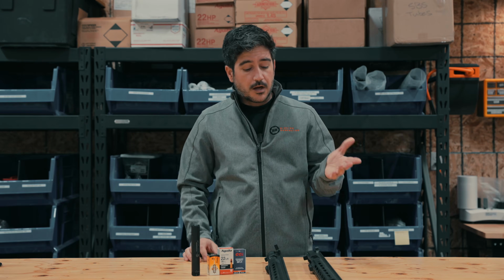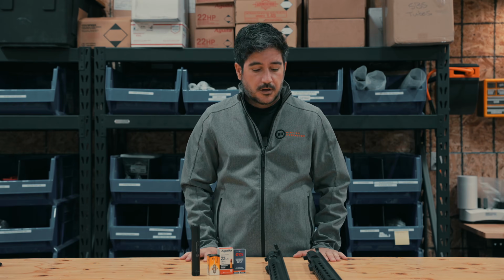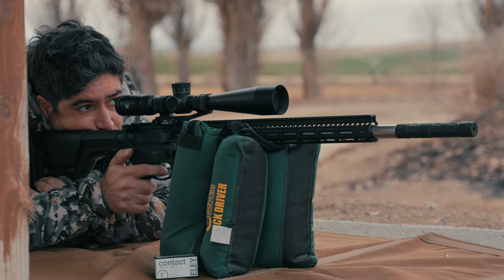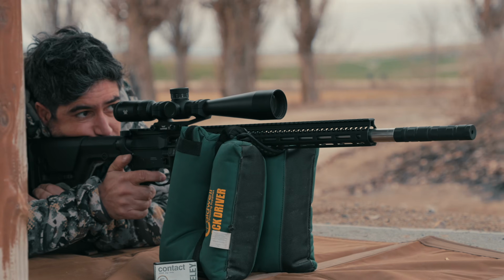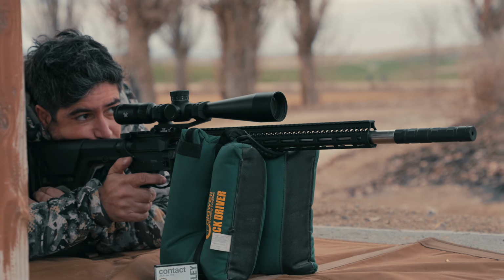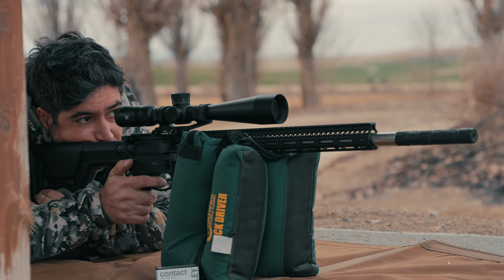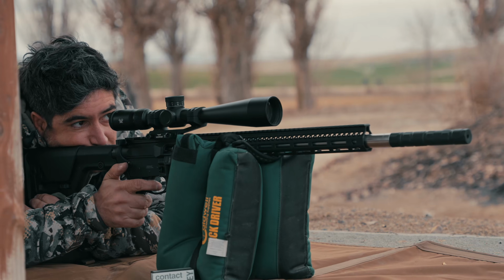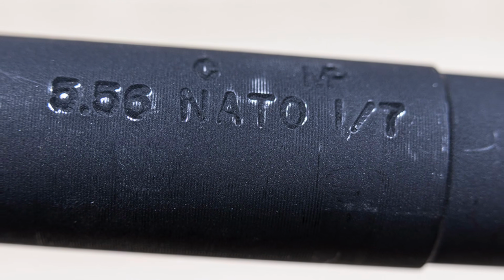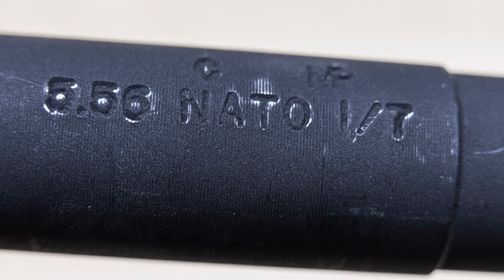So what is barrel twist rate? Well, barrel twist rate is essentially how often the rifling, the lands and grooves inside the barrel, makes a complete revolution. So, for instance, in the 5.56 world, if you have an AR-15, you've probably seen a 1 in 7 twist. That means the rifling in the barrel rotates a full revolution in 7 inches.